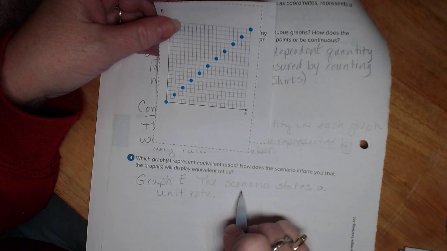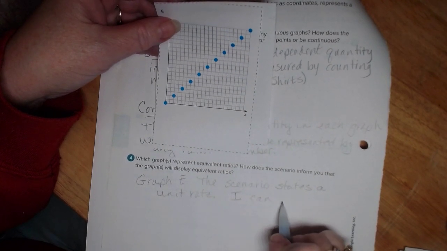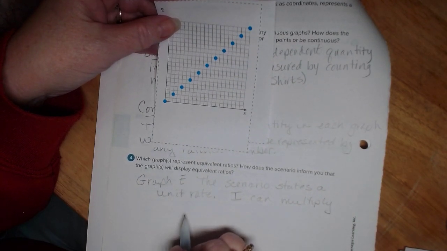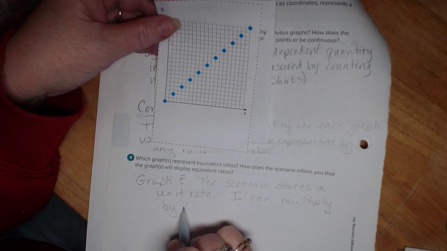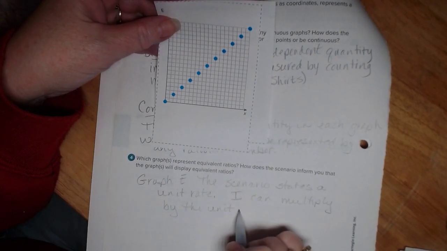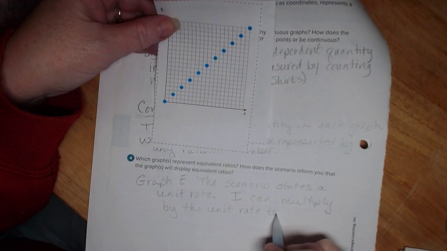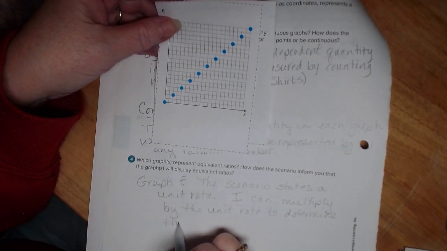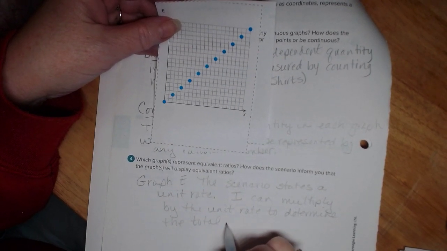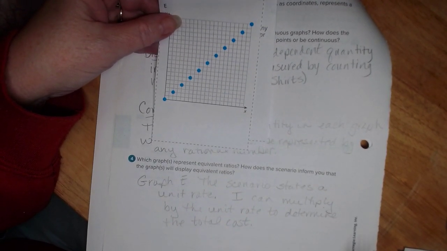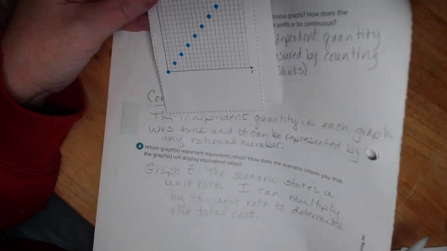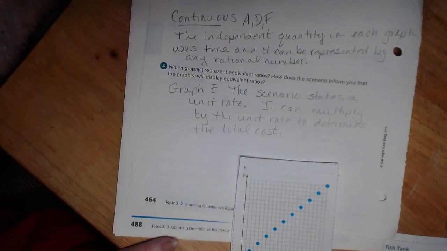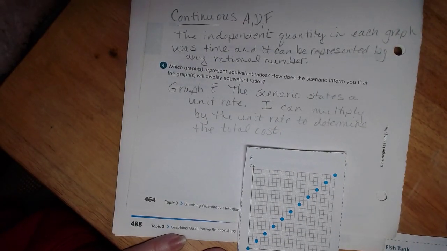And we know that when we have a unit rate, I can multiply by the unit rate to determine the total cost. I'm going to move this up so that you can finish getting that copied. And while you do that, I'm going to label this here.